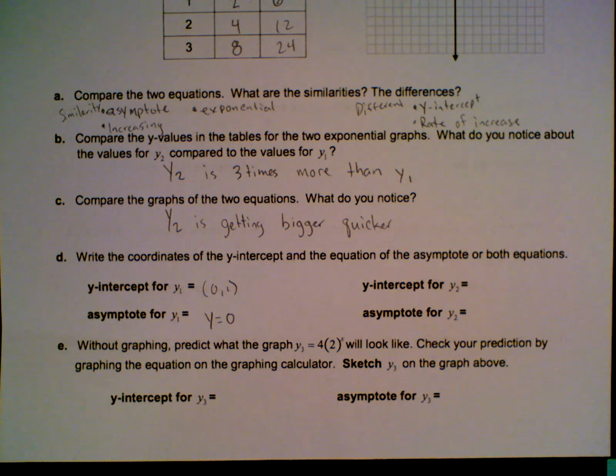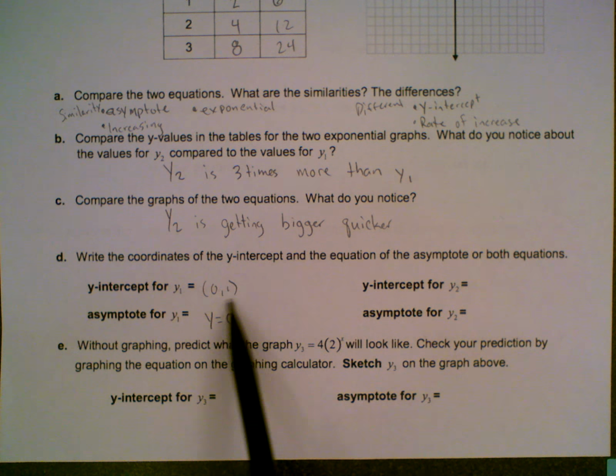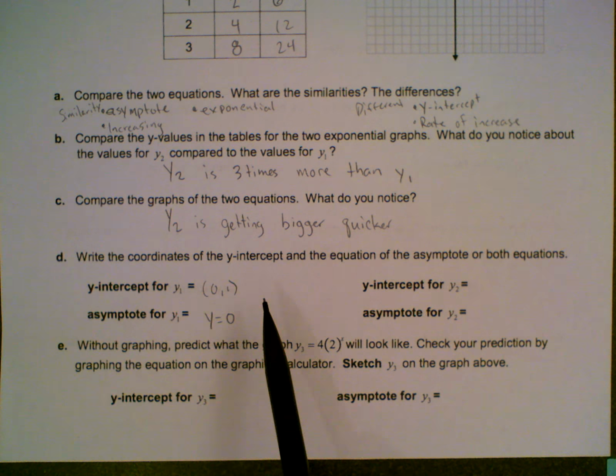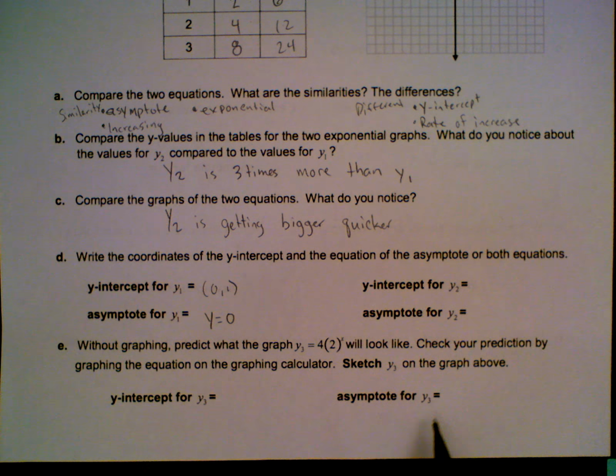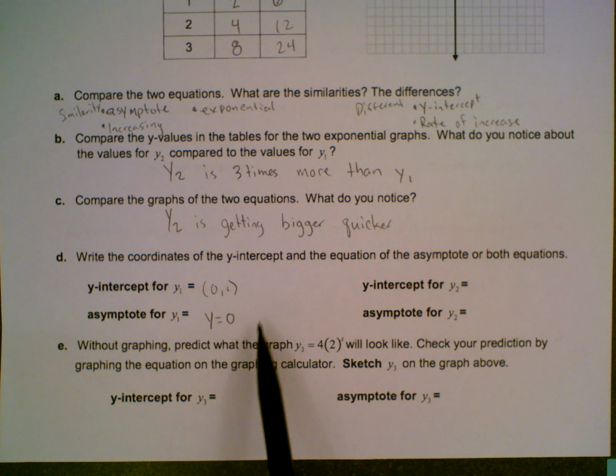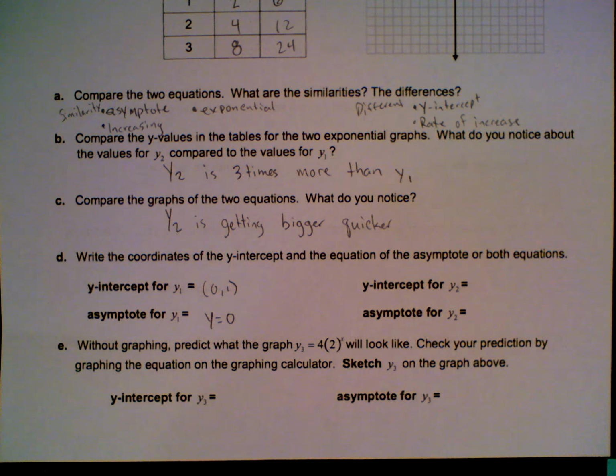All right, in question E, without graphing, predict what the graph y3 equals 4 times 2 to the x will look like. Check the prediction by graphing the equation on the graphing calculator. So go ahead and make that prediction. I do want these predictions on Socrative, so it's two different questions. Once again, give me the y-intercept in the same form that you did the last one, and also the asymptote, once again as an equation. And give it a shot.